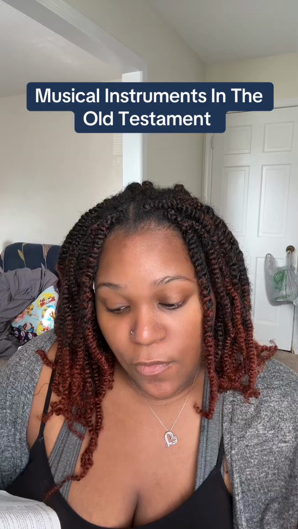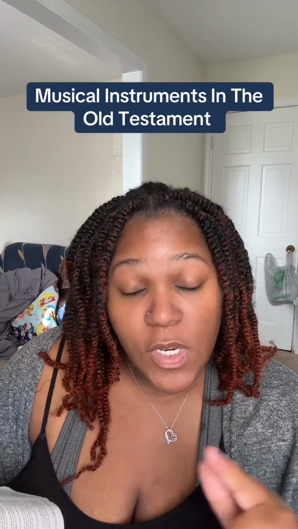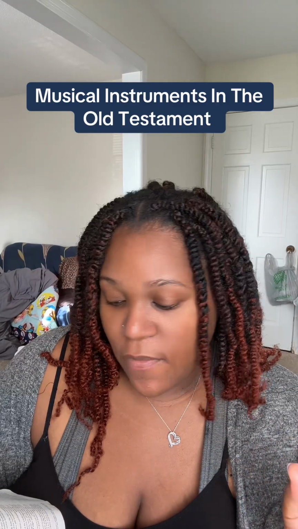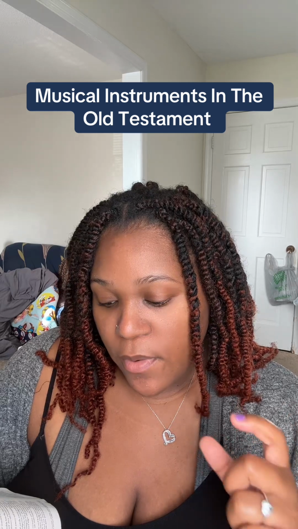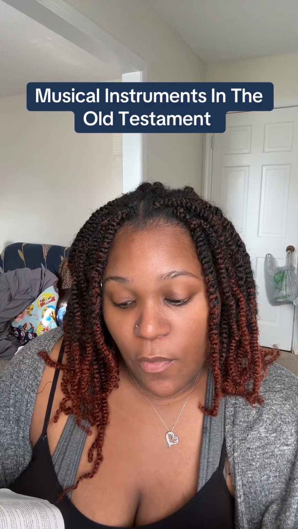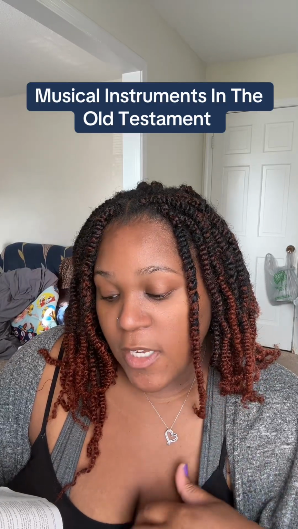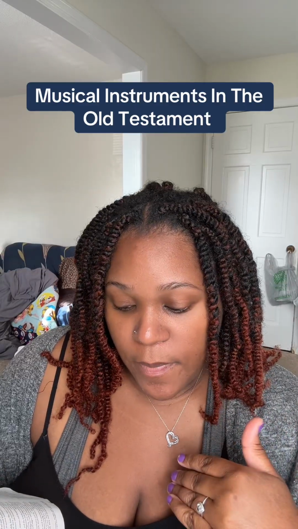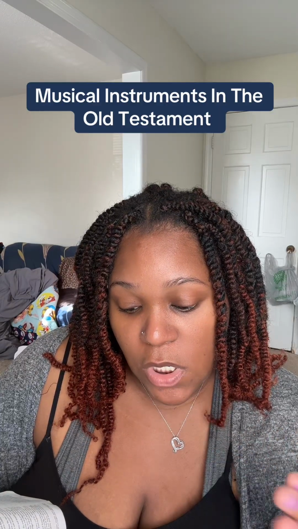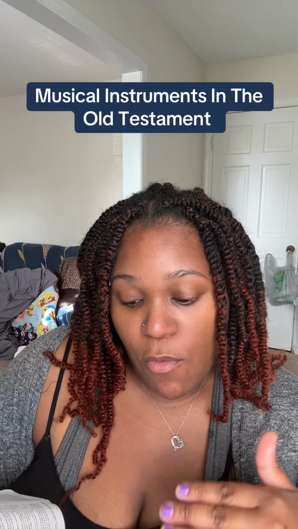The modern equivalent is flute. And that's Genesis 4:21, Job 21:12, Psalms 150, verse 4, and then Daniel 3:5. The next is horn. The modern equivalent is a cornet. 1 Kings 1:34, Daniel 3:5, 7, 10, and 15. The last one is trumpet, modern equivalent trumpet. Numbers 10:2 through 10, Judges 3:27, Judges 3:34, 2 Chronicles 5:12-13, and then Nehemiah 4:18 and 20.